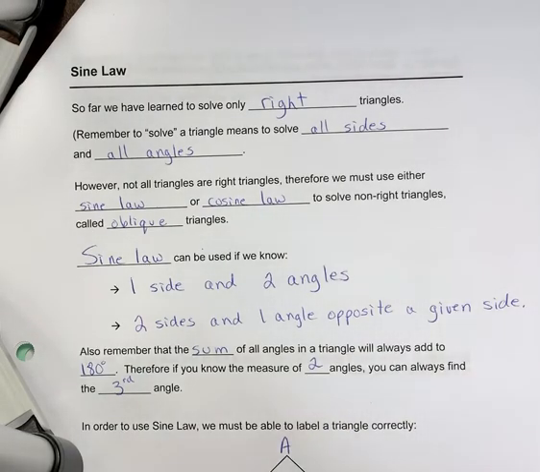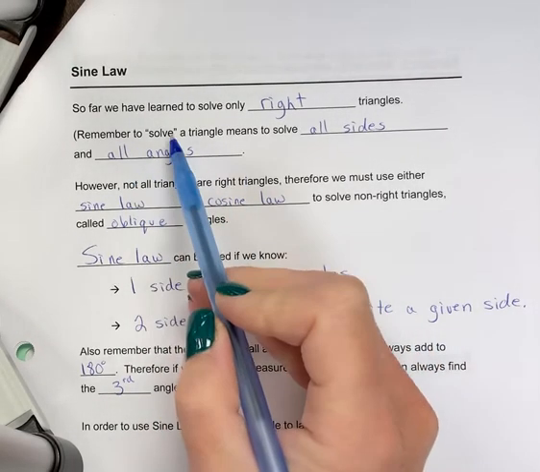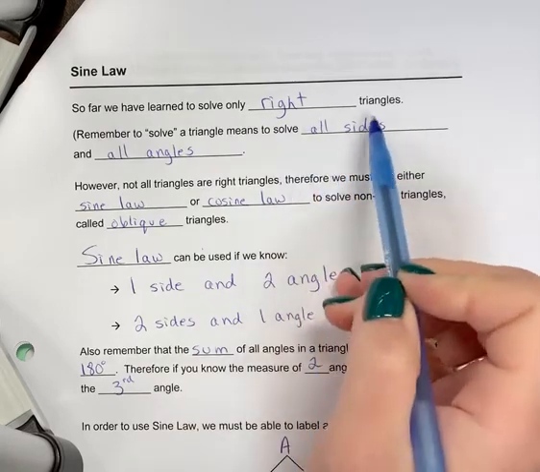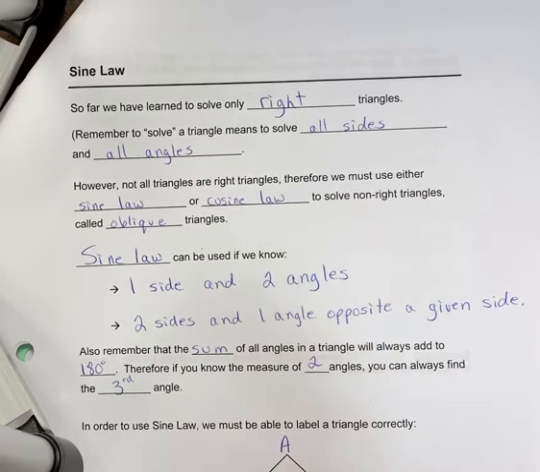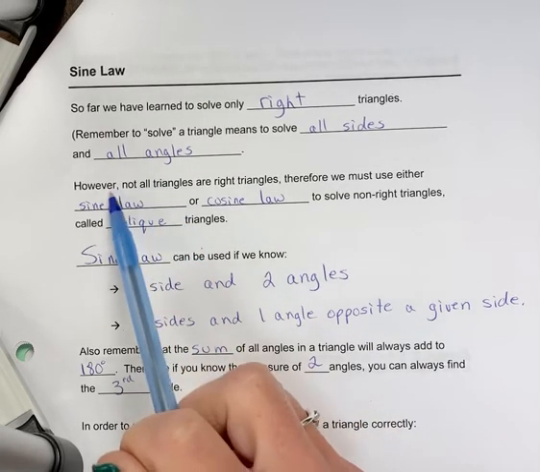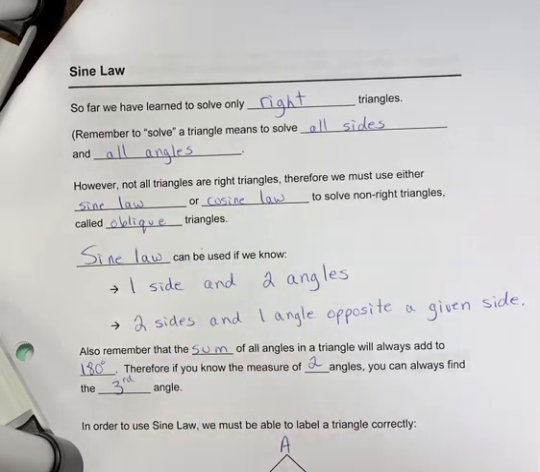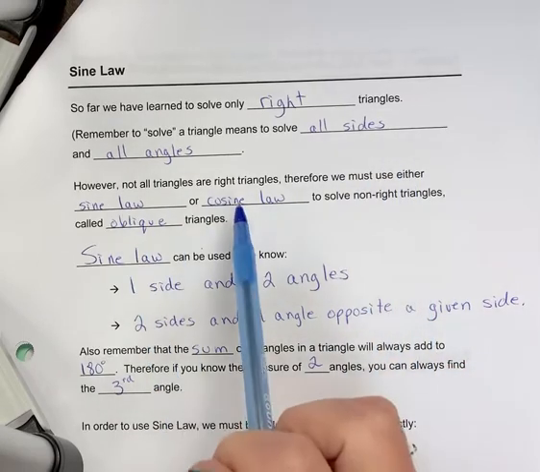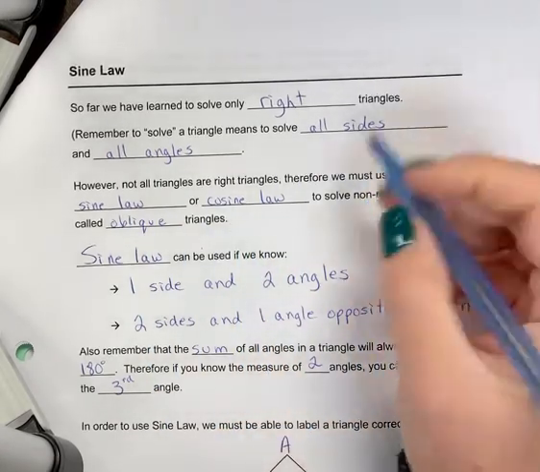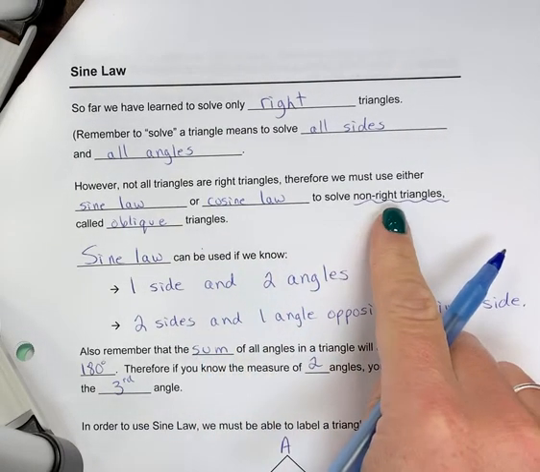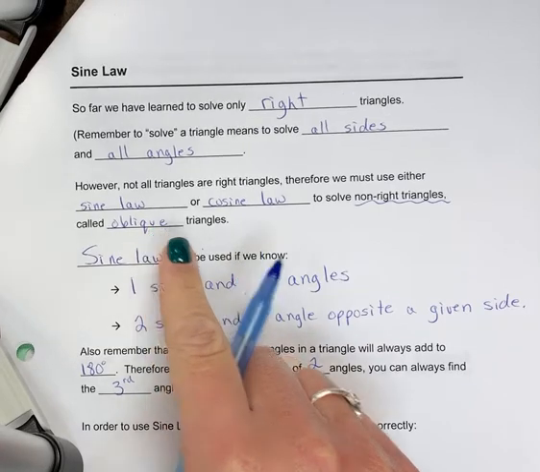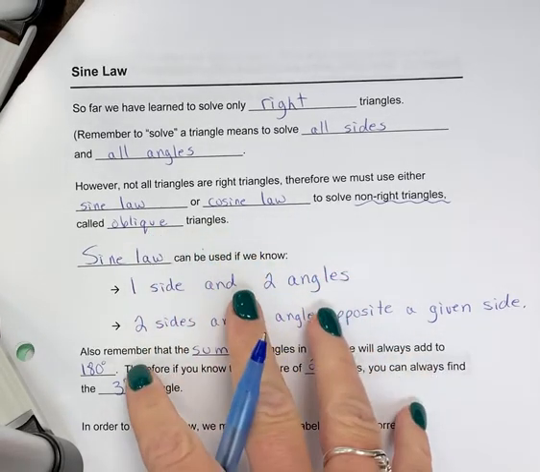So when I talk about solving triangles, remember to solve a triangle means to solve all of the sides and all of the angles. So it's everything that's missing in a triangle. However, not all triangles are right triangles, as I had mentioned. Therefore, we must either use sine law or cosine law to solve non-right triangles. So if a right triangle still comes up in a question, you still stick to your SOHCAHTOA. If it's a non-right triangle, we call it an oblique triangle. We're going to focus just on sine law today.